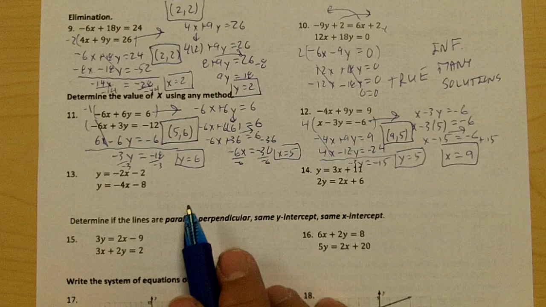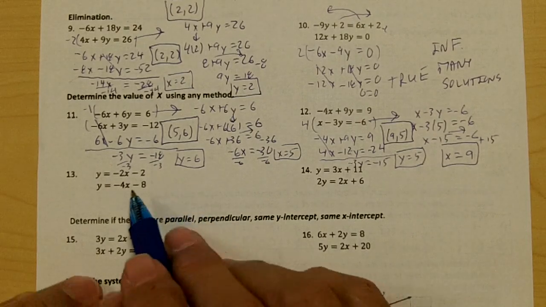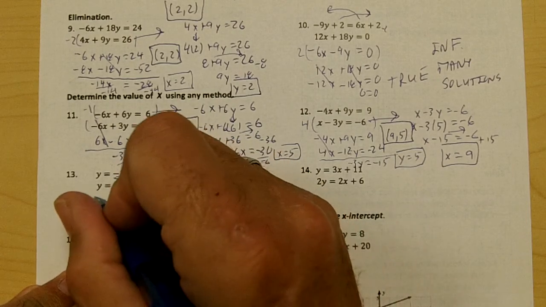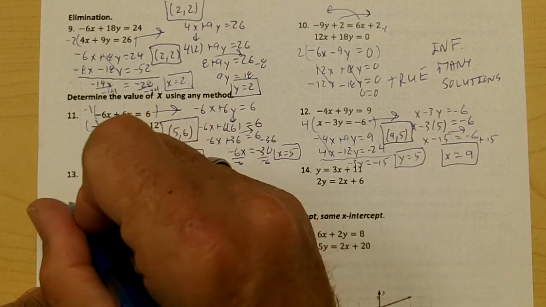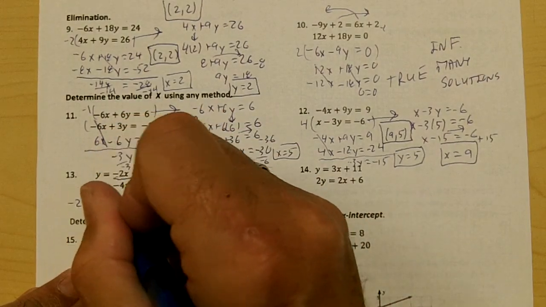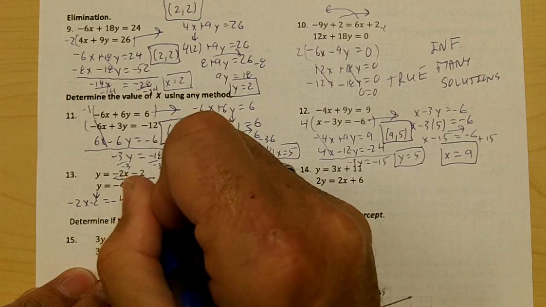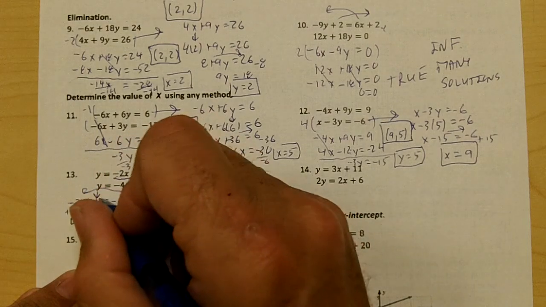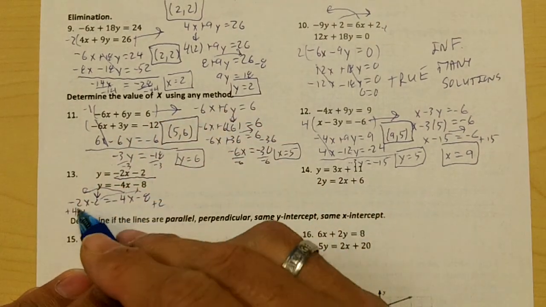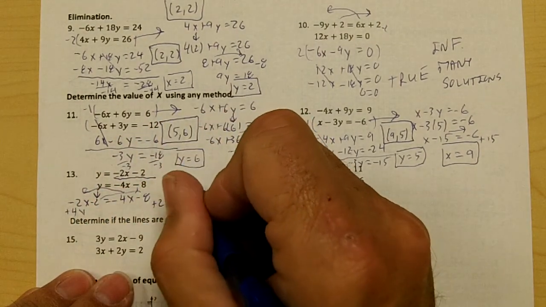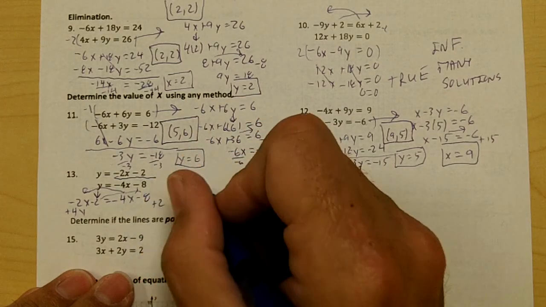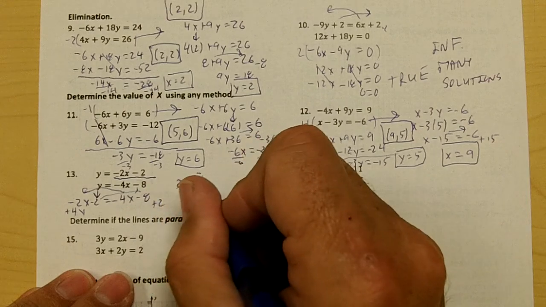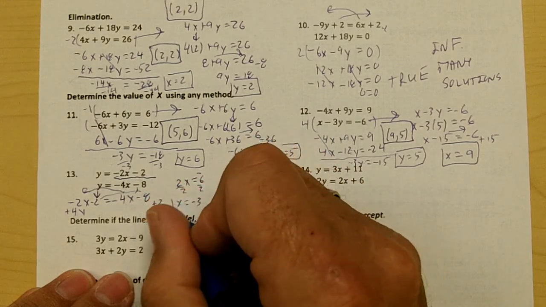Let's keep on trucking. Okay, on this one right here, I'm going to substitute, and I'm going to take this y as negative 2x minus 2. So I'm going to replace this y with negative 2x minus 2 equals negative 4x minus 8. So I'm going to move my x to the left, and I'm going to move that negative 2 to the right. So negative 2x plus 4x is 2x. Negative 8 plus 2 is negative 6, right? And divide by 2, and I'll get x equals negative 3.